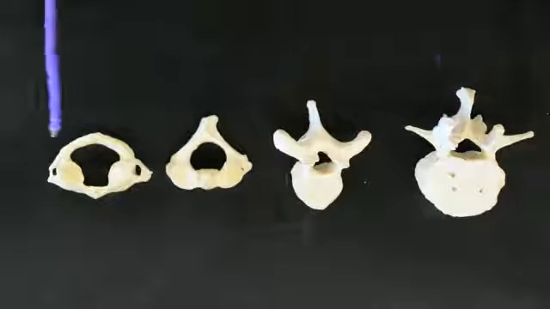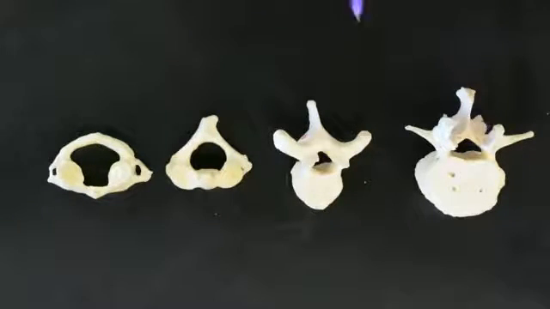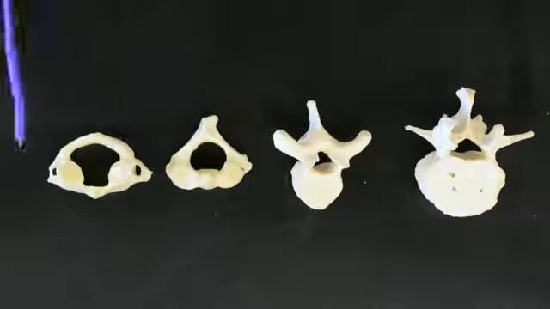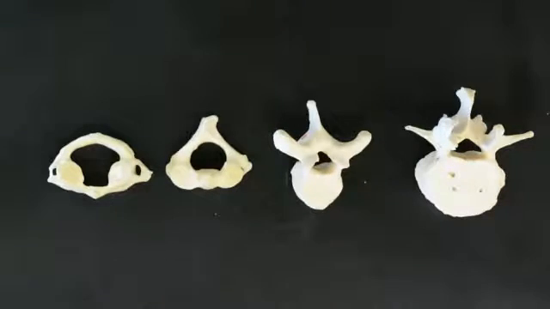So we have 4 vertebrae here. We have a lumbar vertebrae, a thoracic vertebrae, and then 2 cervical vertebrae. And we're going to talk about the different features that are common to them all, and then some of the features that specific vertebrae have.